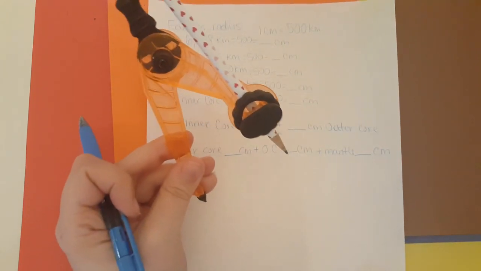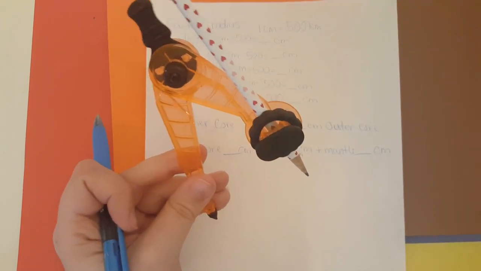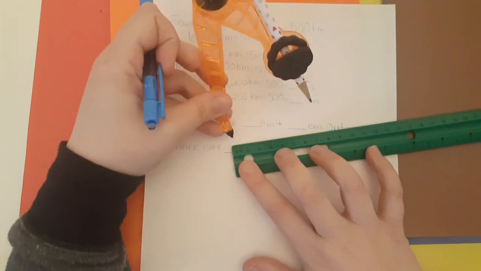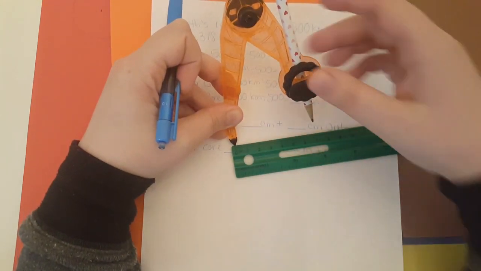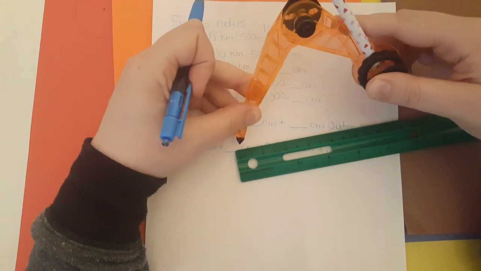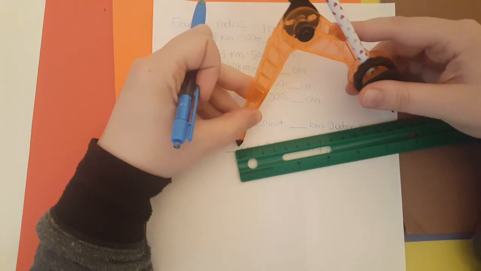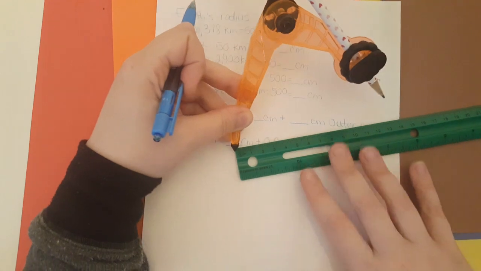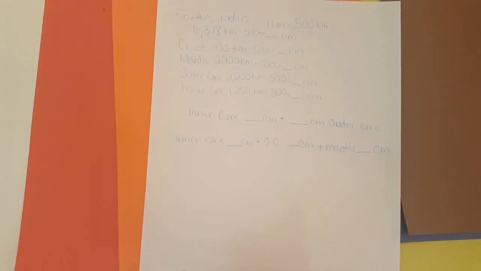So once you have added all of those up, you will, again, line up the tip of the compass to the 0 line and then move your pencil to the width that you need on the ruler. And so again, I'm not going to show you this, but I'm going to set mine up so that it is where it needs to be.